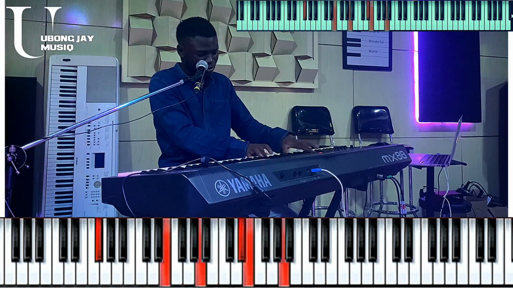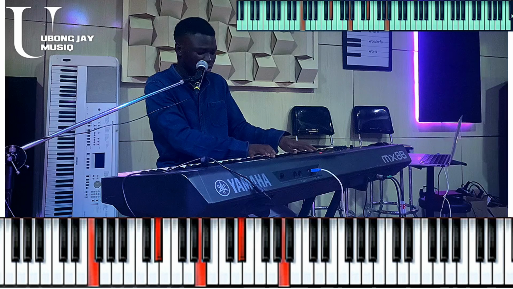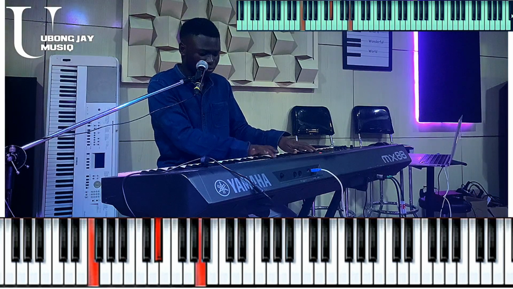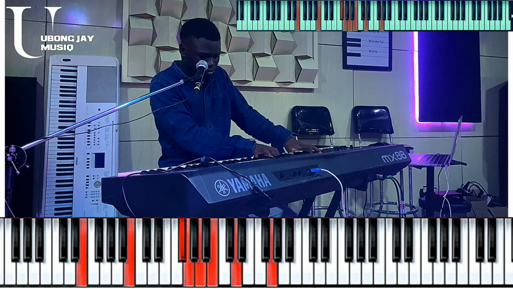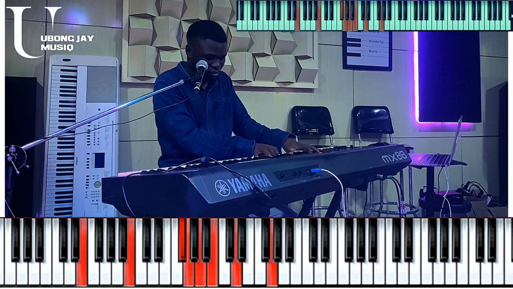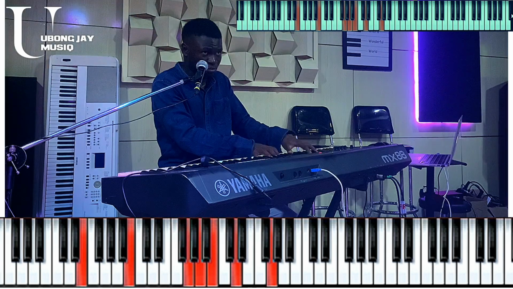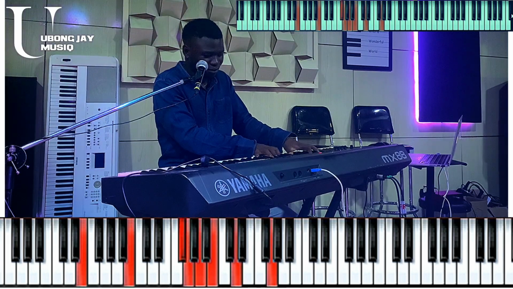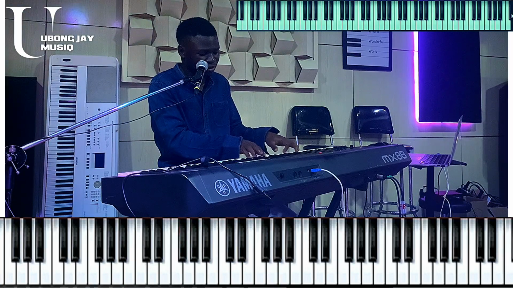So the next chord, that's like F dominant 7 on your left hand. Then you have E flat 5. Then you have this next chord. So see. Then you have your 6.